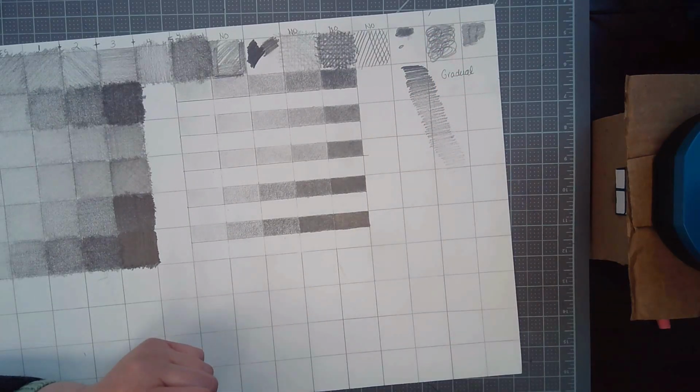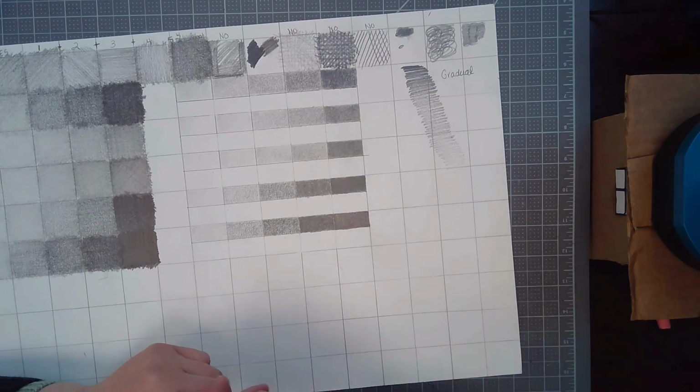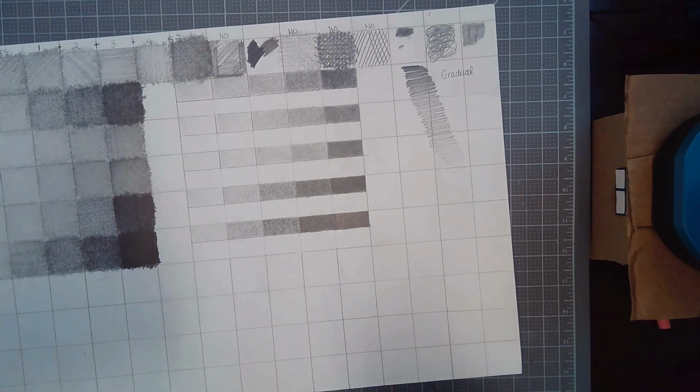And the goal is, as I said, that we don't have a very separate line of distinction between those values. So this does take a little bit of practice and a little bit of patience. This is a technique, though, you're going to need. A lot of the items we will choose to draw will have areas in which the values are going to slowly change from one to the other.